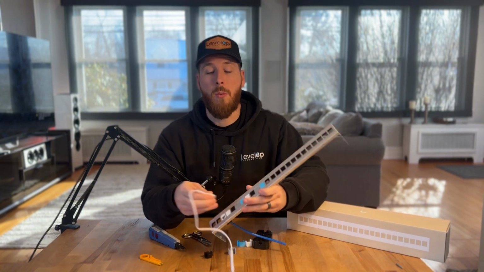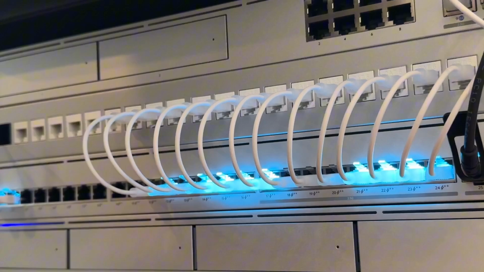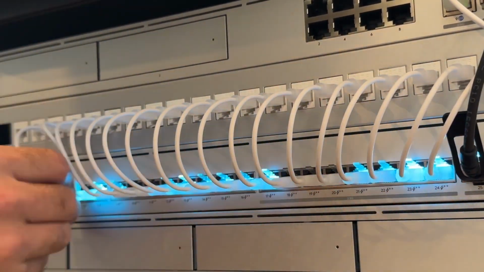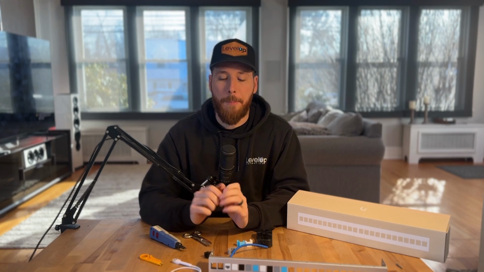If you use the 0.1 meters, that is, in my opinion, how you get the cleanest look. So your patch panel, and then directly below that, 1U below, will be a switch. The 0.1 meter fills that space really nicely. I'll run a clip right here of our stack in our showroom.